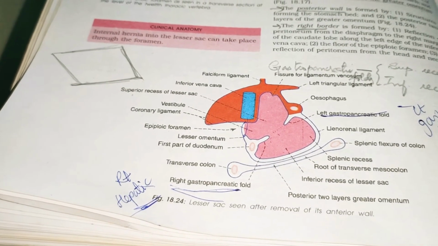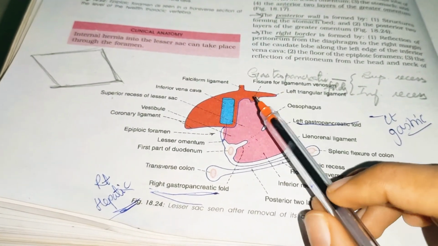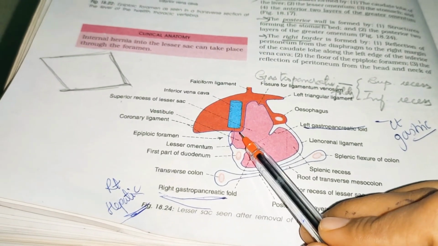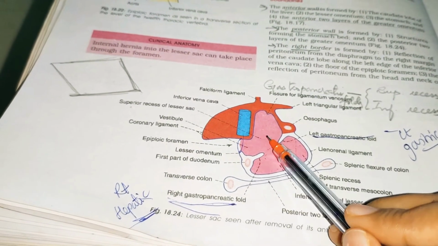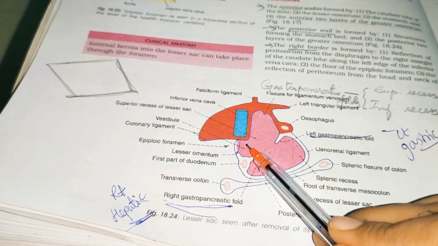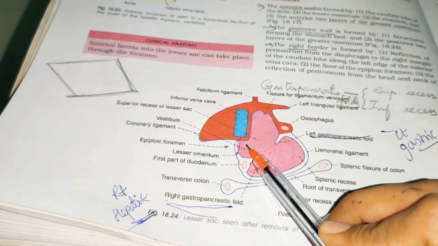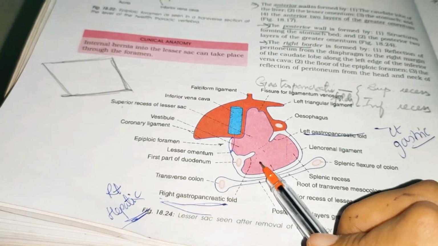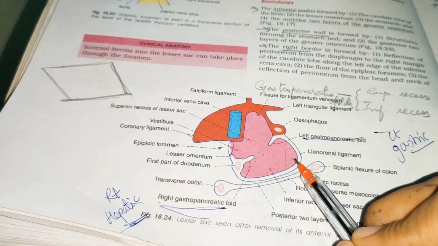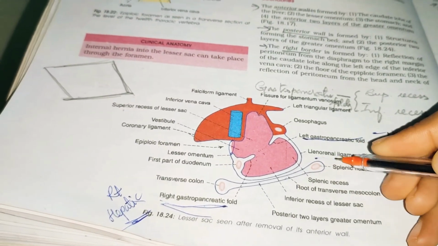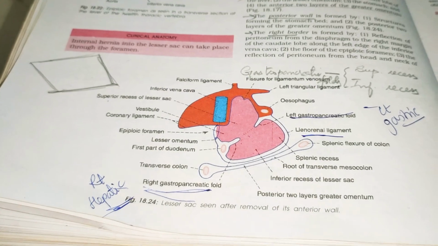Now let us see where exactly the superior, inferior and splenic recesses are present. The superior recess is present exactly behind the liver and also behind the lesser omentum. The portion behind the lesser omentum is called the vestibule of the lesser sac. You can see here it's clearly mentioned, vestibule of the lesser sac. Next, coming to the inferior recess, it is behind the stomach and within the greater omentum itself. And the splenic recess lies between the gastrosplenic and lienorenal ligaments. You can see here the lienorenal ligament and the gastrosplenic ligament. Between them you have the splenic recess. So this is all about the lesser sac or omental bursa.